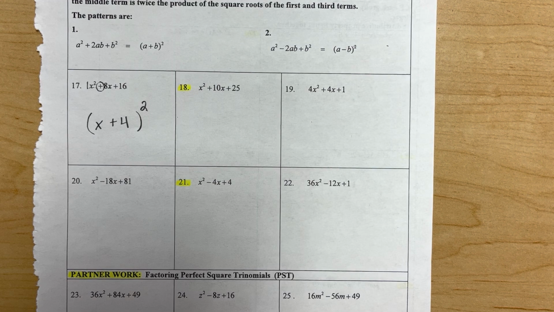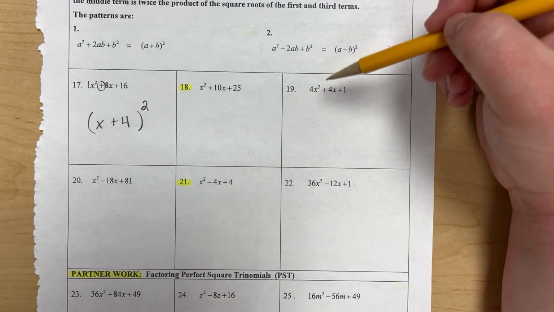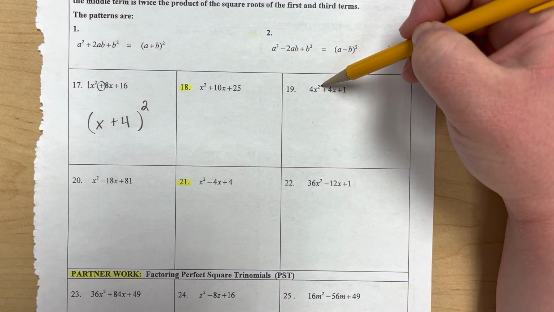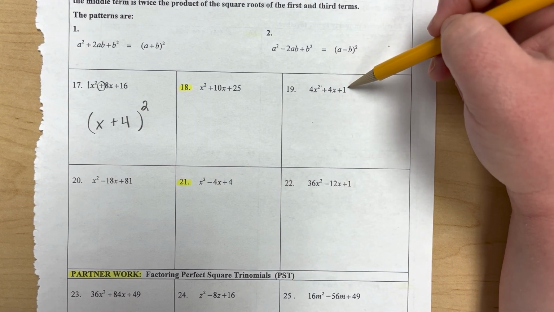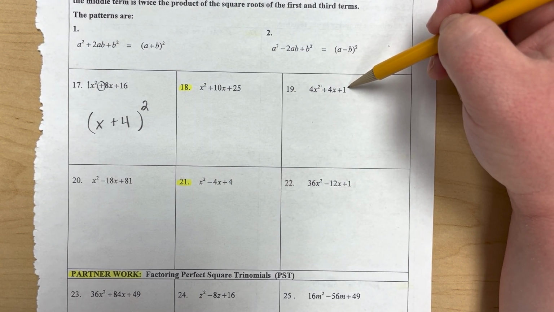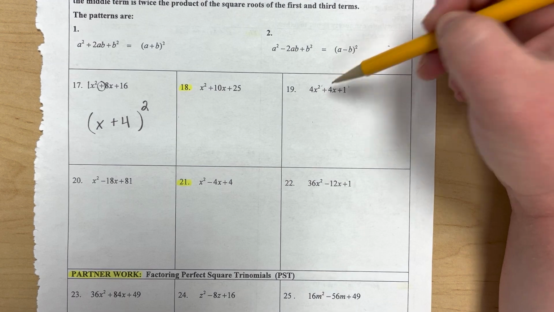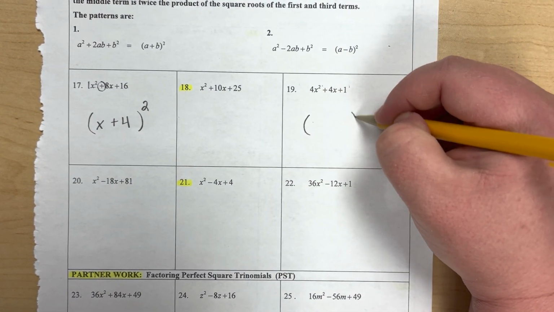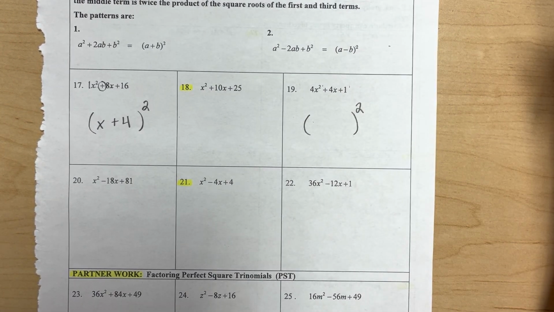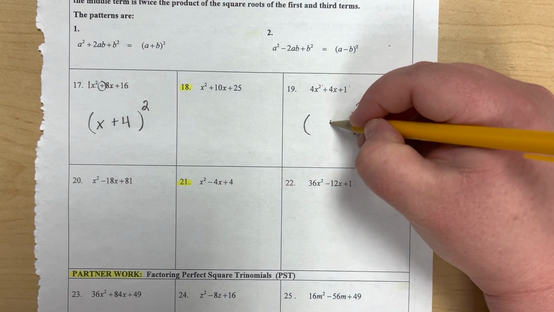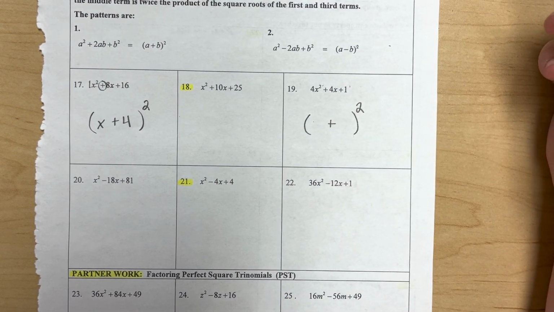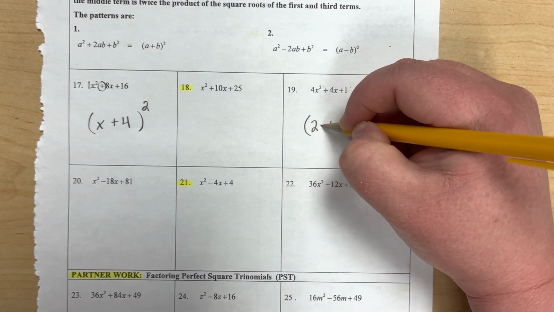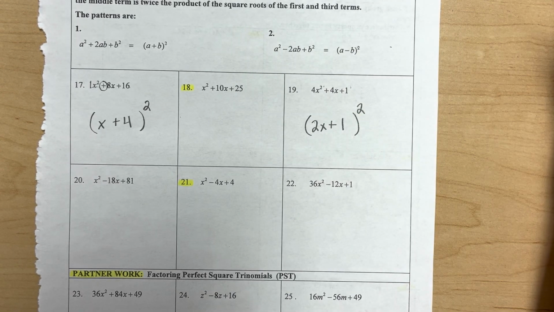All right, take a look at 19. The square root of 4x squared is 2x, technically, and the square root of 1 is 1. 2 times 1 is 2, times 2 is 4. So once again, we have a perfect square trinomial, so it's going to be a binomial squared. The b term is positive, so put a plus sign. The square root of 4x squared is 2x, and the square root of 1 is 1.